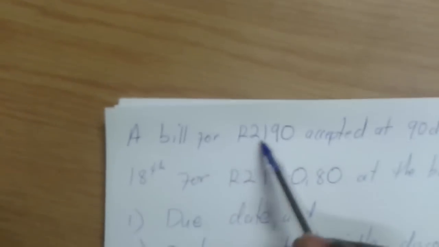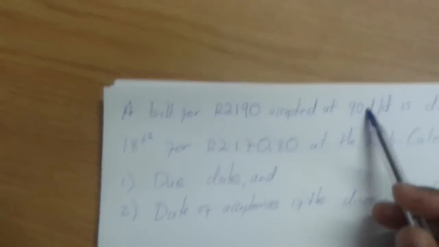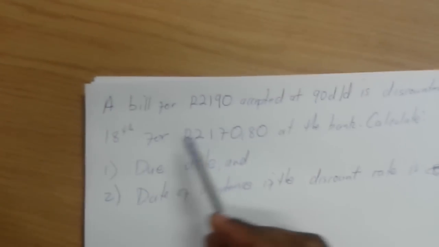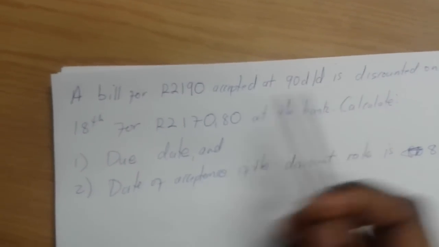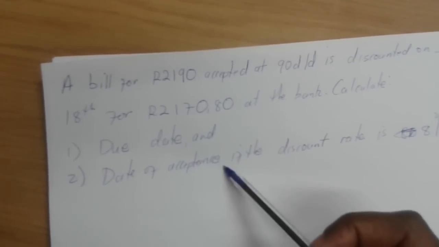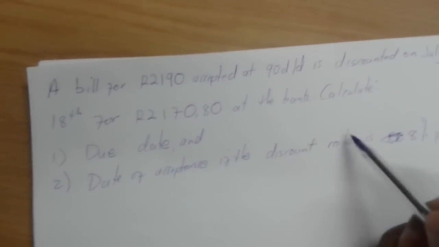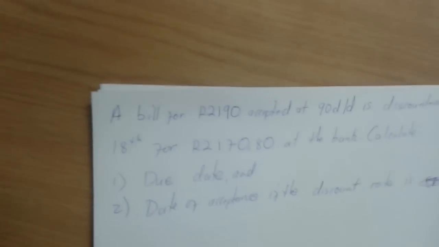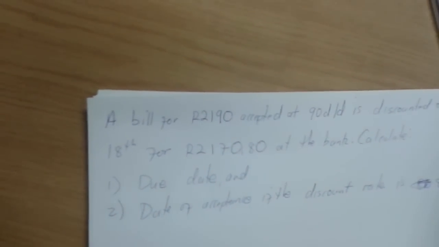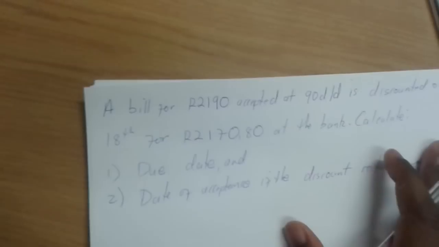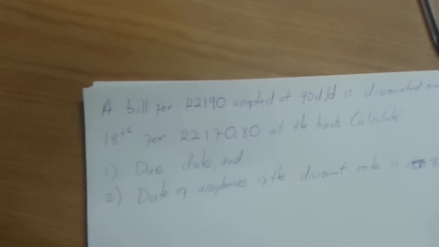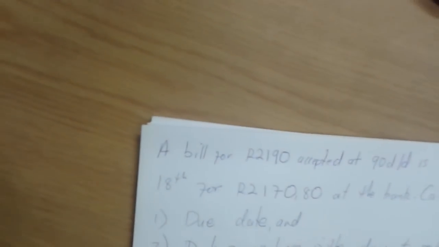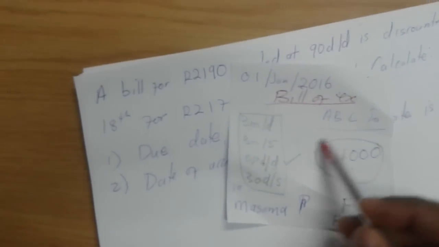Now, a bill for 2190 accepted at 90 days is discounted on July 18th for 2170.80 at the bank. Calculate the due date and the date of acceptance, if the discount rate is 8% per annum. Now, again, just like I said under simple interest, please know your terms very well. As you read the question, remember in the previous scenario, this is our bill, and this is the face value.